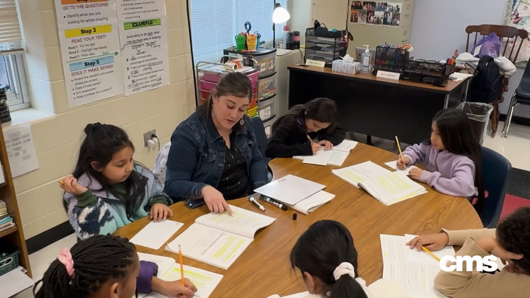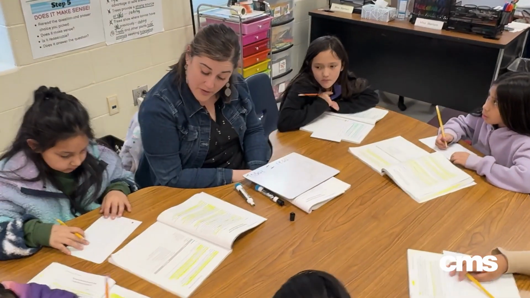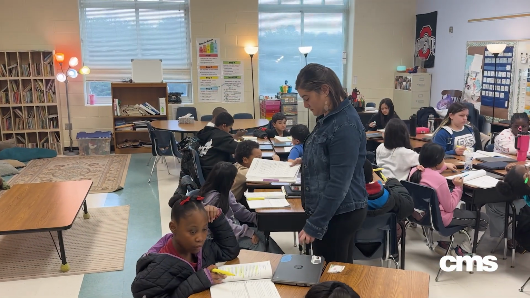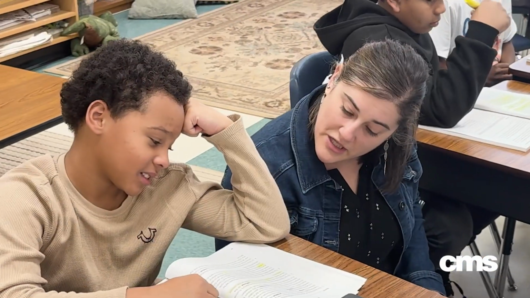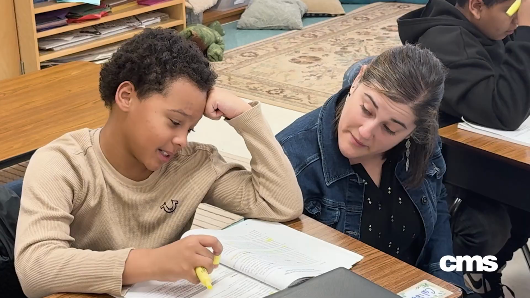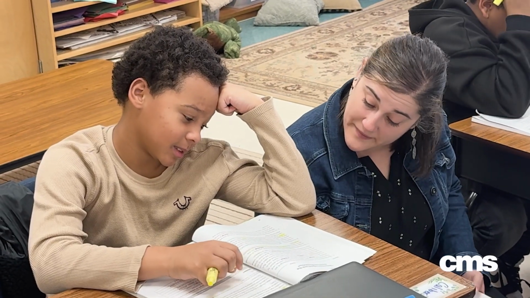And then during my small group time, a lot of it is based on data. So we look at testing and data, based on the standards of what they need. I'm taking notes on how they're doing when they're talking. I'm also noting what standards they might need help with. Today we're going to be working on standard 4.2, which is where they're summarizing.